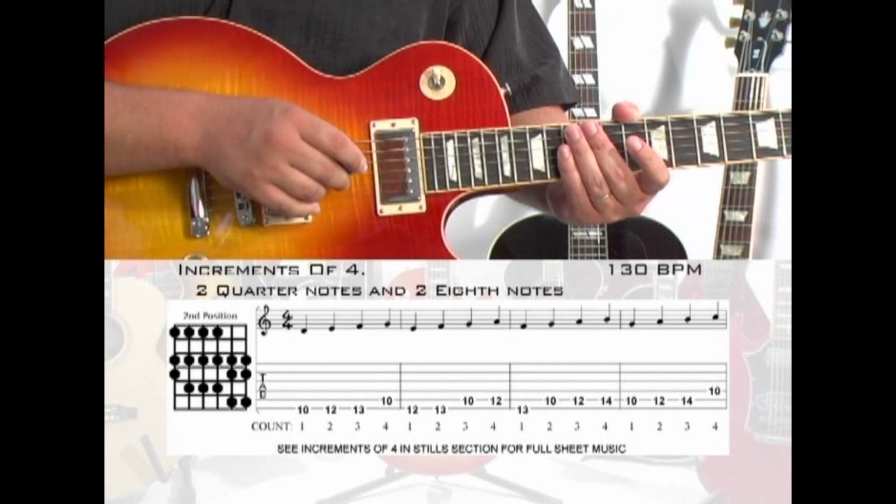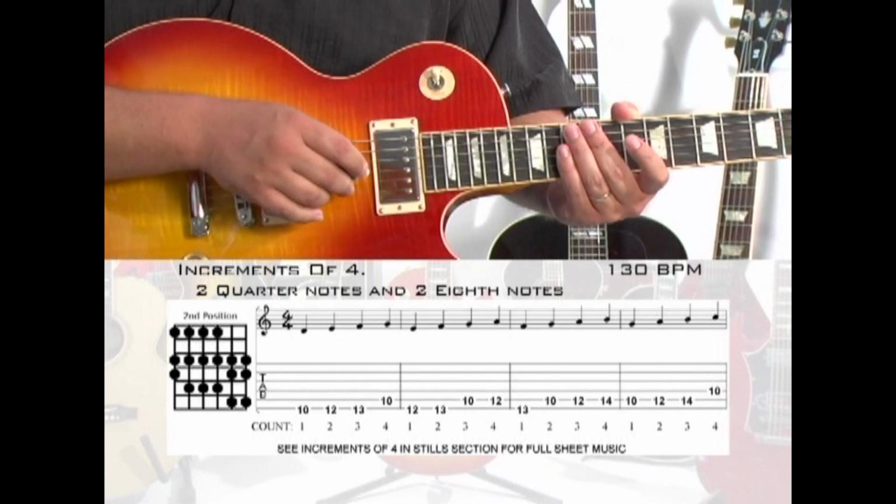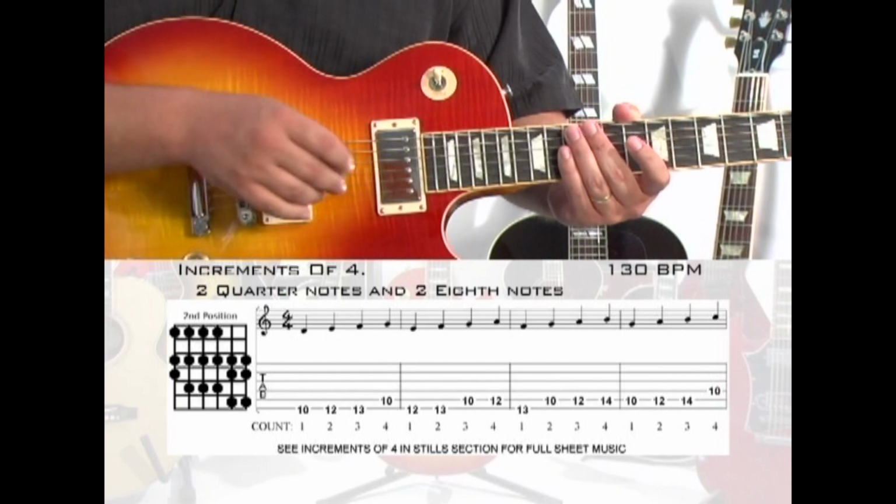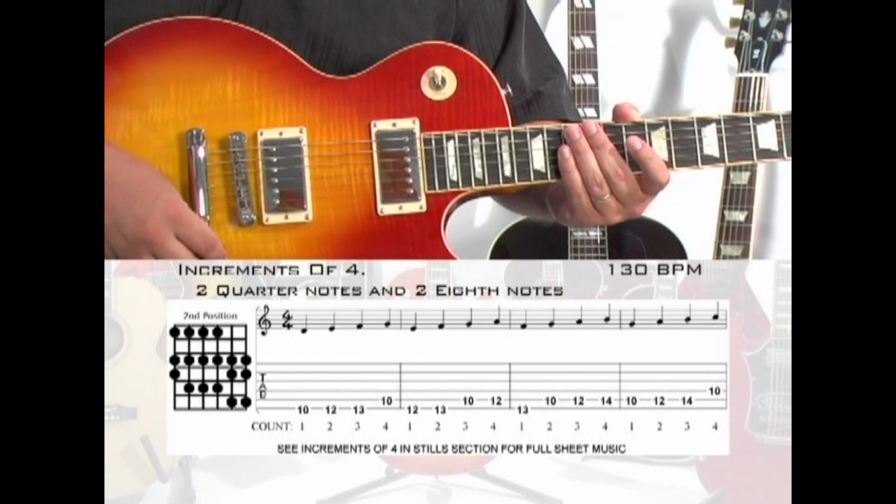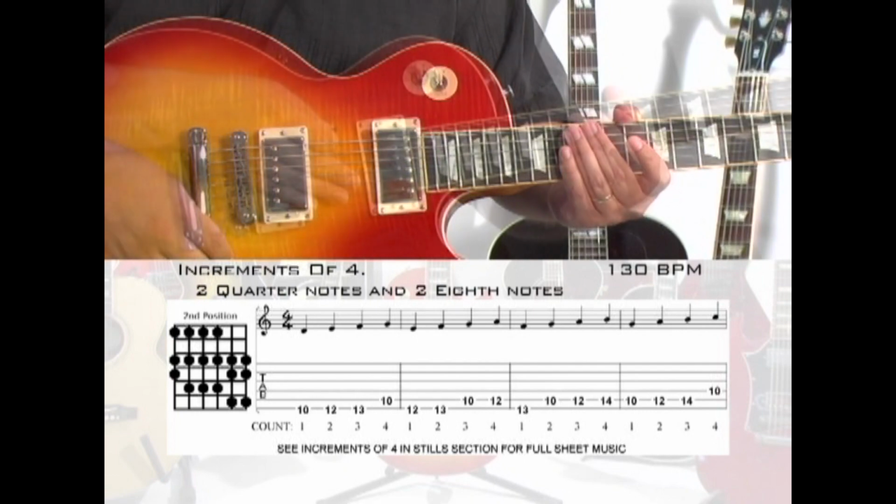To play increments of 4 in 3/4 time, you could play any combination of 2 quarter notes and 2 eighth notes. Using 2 quarter notes followed by 2 eighth notes, the count would be 1, 2, 3 and. Here it is at a pace of 130 BPM.